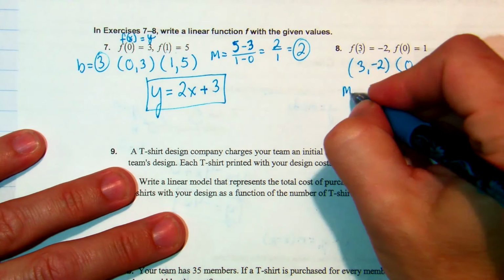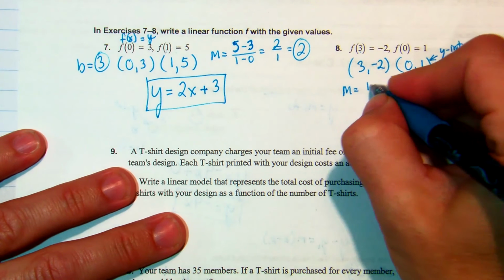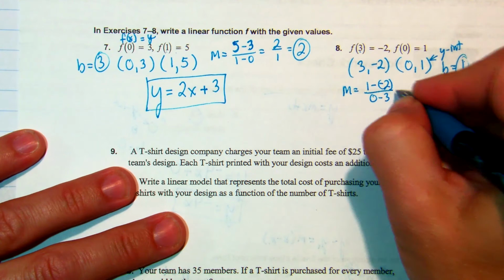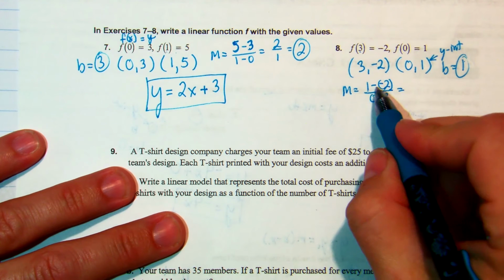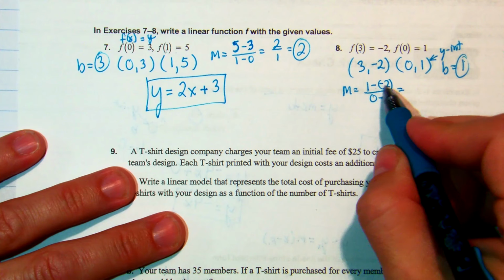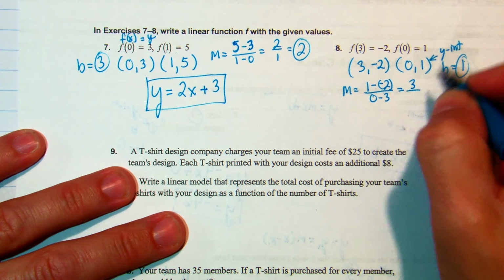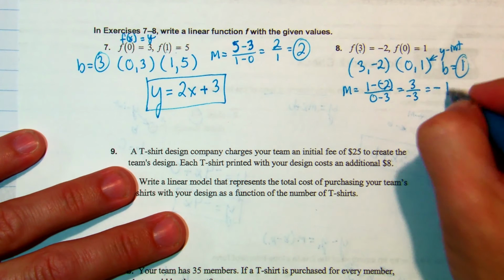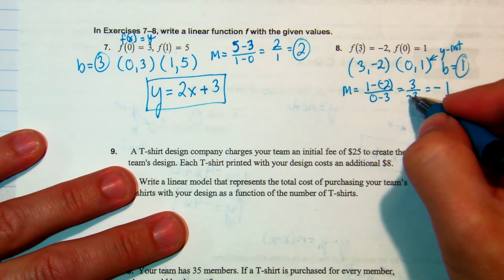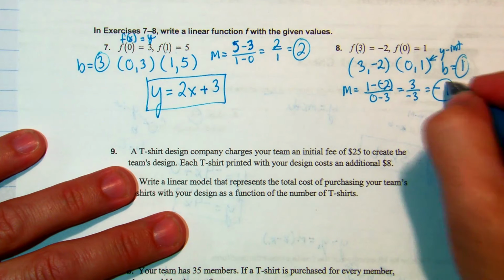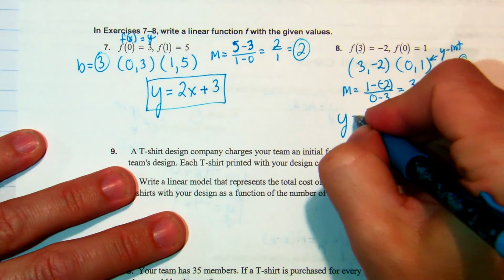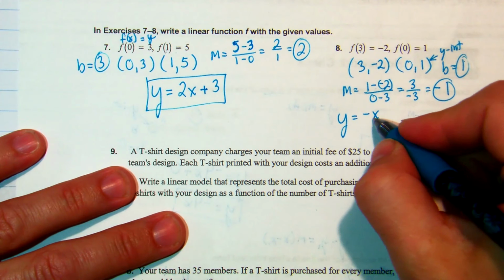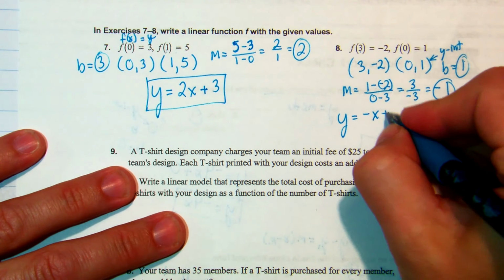Finding our slope, m is equal to 1 minus a negative 2, all over 0 minus 3. When we take 1 minus a negative, that would be 1 plus 2. So that gives us 3 over a negative 3. And so our slope is going to be a negative 1. 3 divided by 3 is 1. We have a negative, so it makes it negative 1. So this one will be y equals a negative x, or negative 1x, it's the same thing, plus 1.